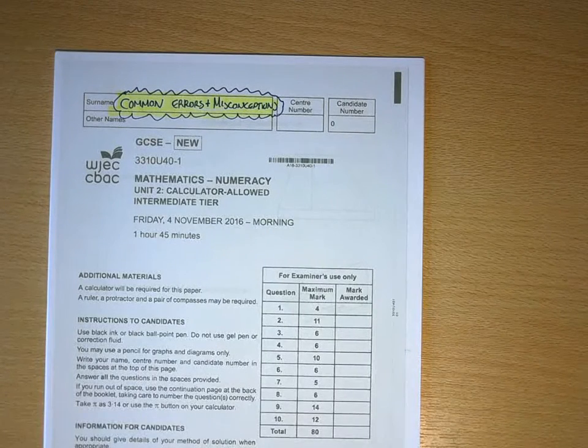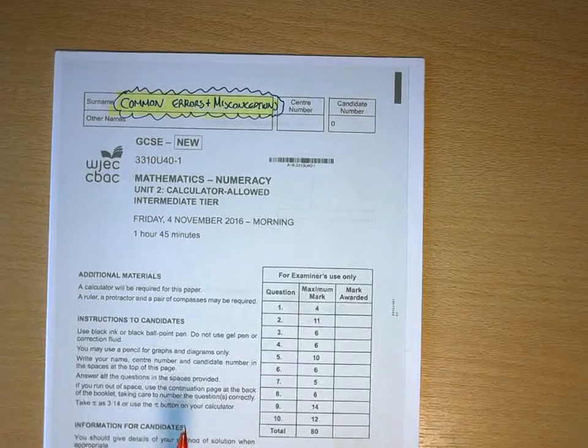Right, well, what I want to try and do here is to give you a talk through of some of the common errors and misconceptions that I was encountering while I was marking this paper back in November. And as I go through it, I might refer to particular aspects of the mark scheme and also comment on other misconceptions that haven't been written in this paper.